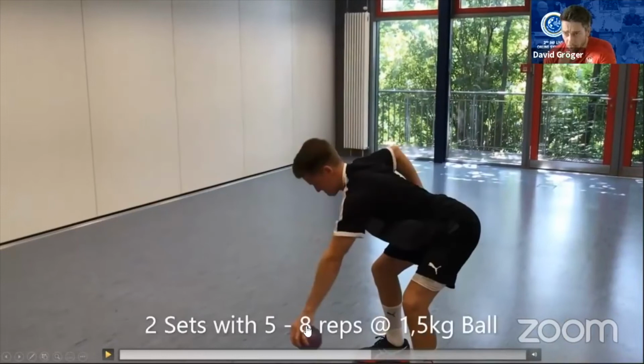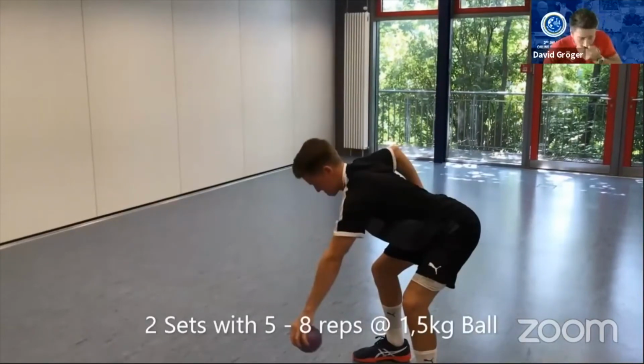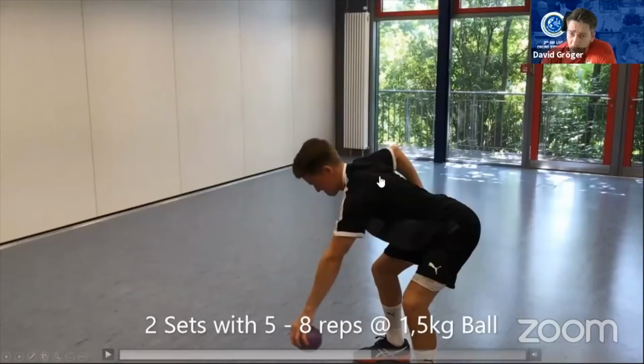He's working here with a long lever. This is more demanding on the subscapularis, and also you have to stabilize over the erector spinae, so the long back muscles. And this is also very demanding if you use a 1.5 kilogram ball. You can start with a lighter ball if you have young players. You can also use just the handball for that, but then you should have a progression, of course, because you want to get stronger in this area, and it's not enough just drop and catching the handball. You should use a weight ball.